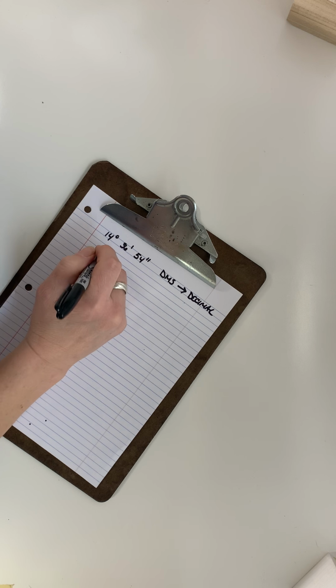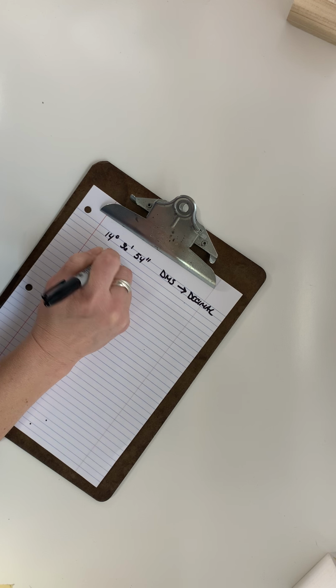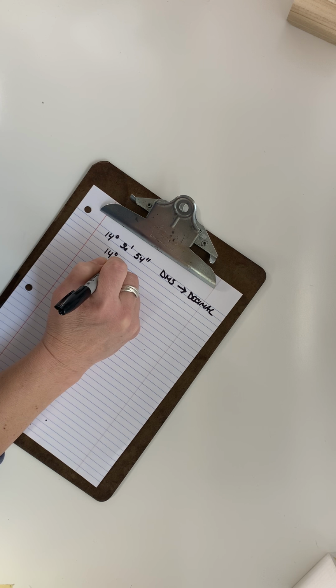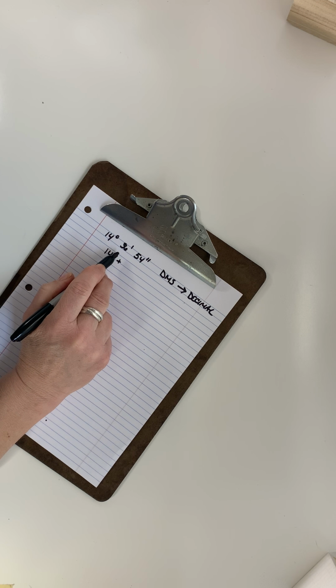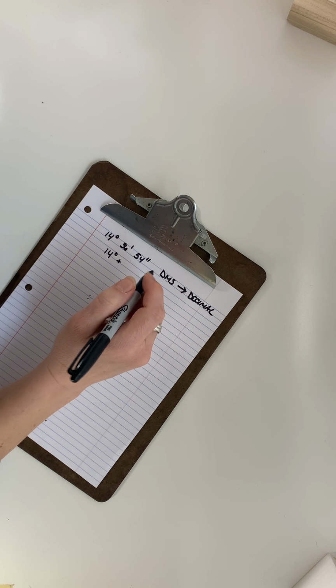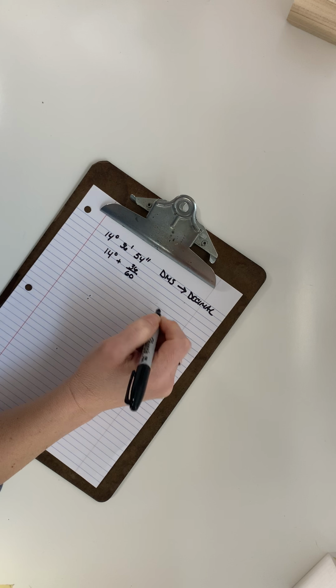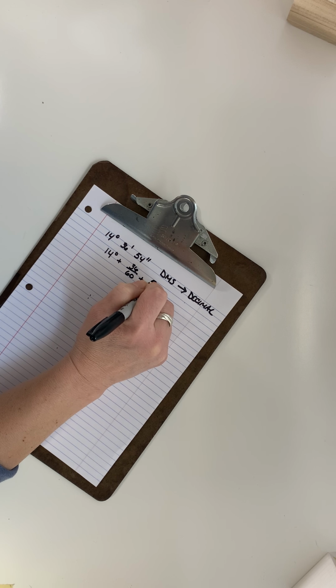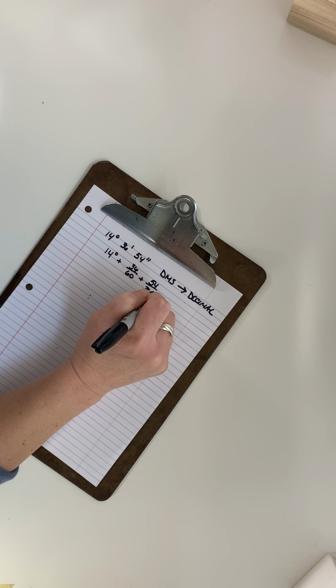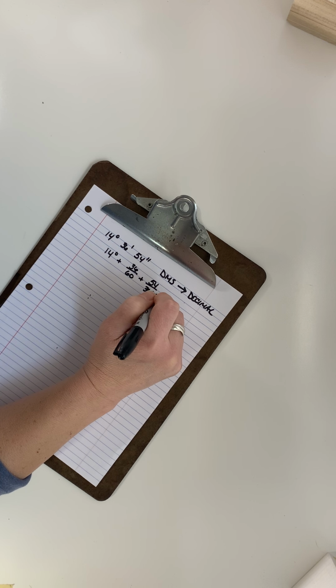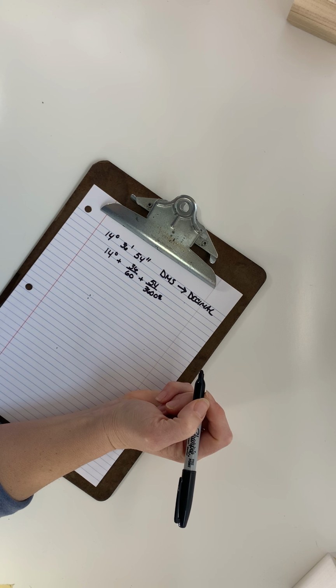So we start with your 14 degrees because that's already where it needs to be. So we have 14 degrees plus, remember, 36 over 60, plus 54 over 3,600.